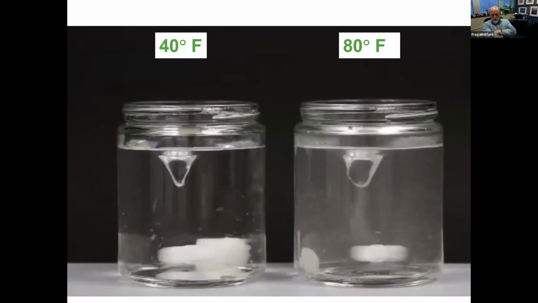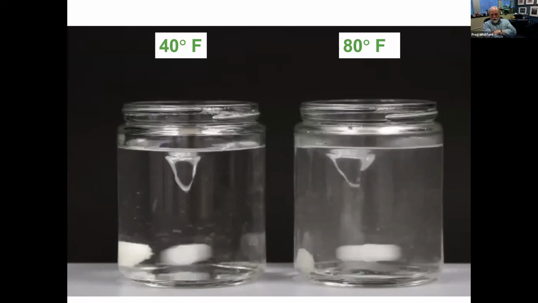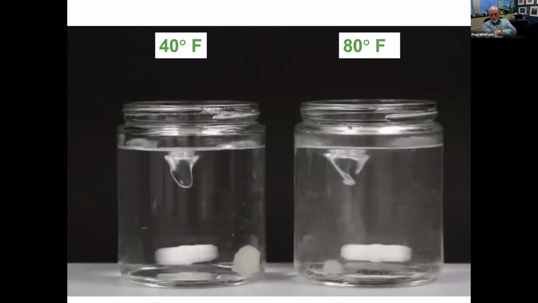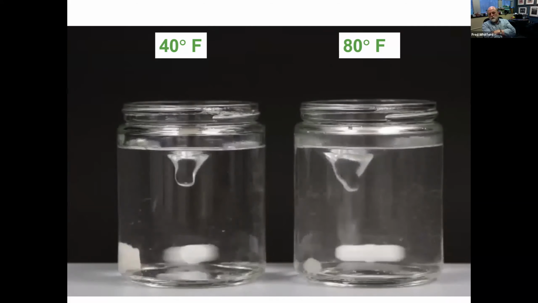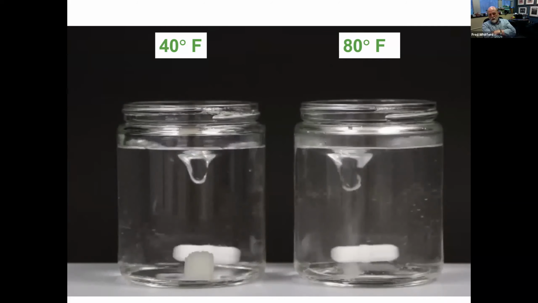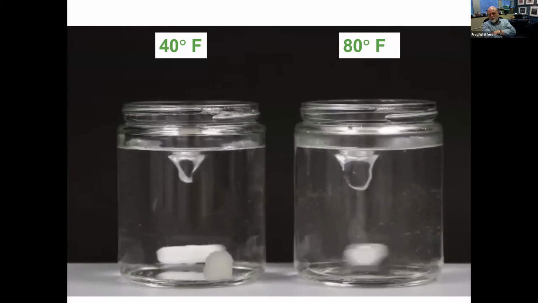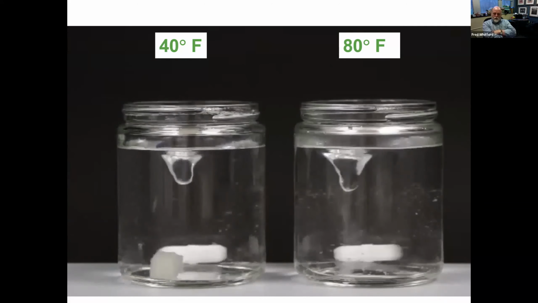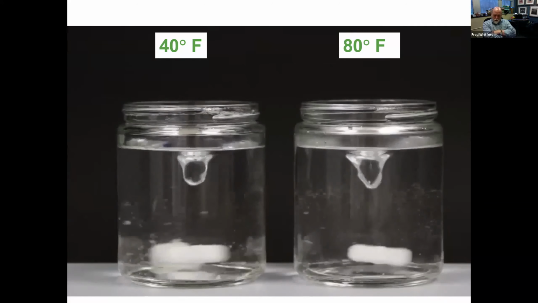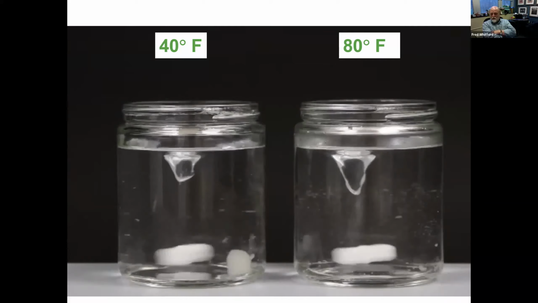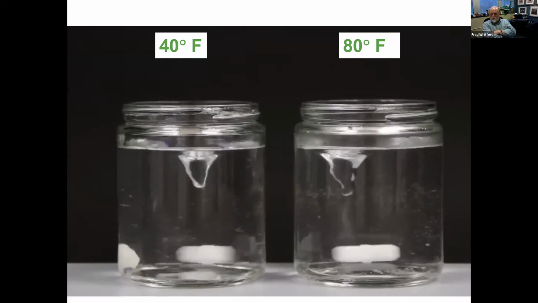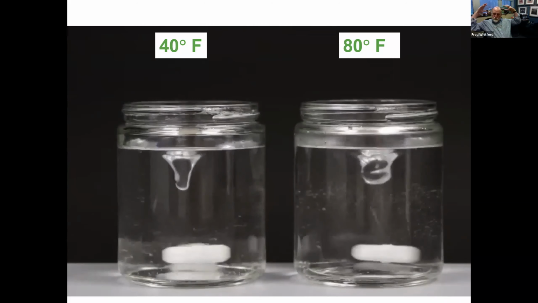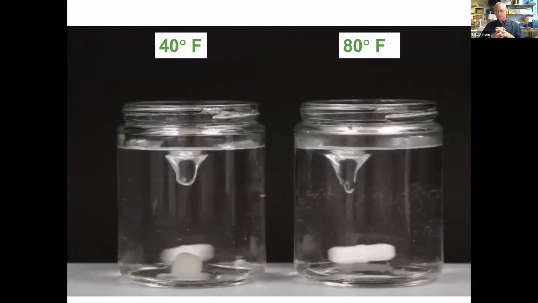But look at the sugar cube on the left at 40 degrees and the sugar cube at 80 degrees, and you can see the 80 is already gone. So if I'm out in early season, I need to really pound this stuff in, Bill. It's going to take me a long time to get this stuff to blend into the water, right?